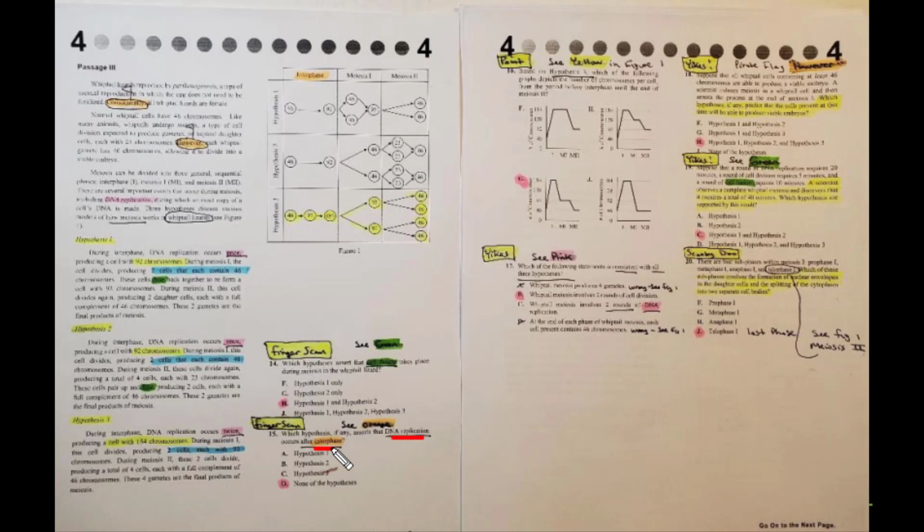So what I did is I found interphase up here, and I simply looked in figure 1. Then in the interphase stage here, I saw that we have 46 going to 92, so that's going to double. And then we've got 46 going to 92 here, and then we've got 46, 92, and 184.